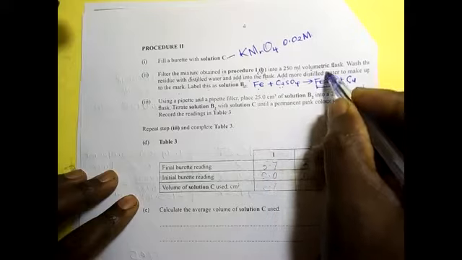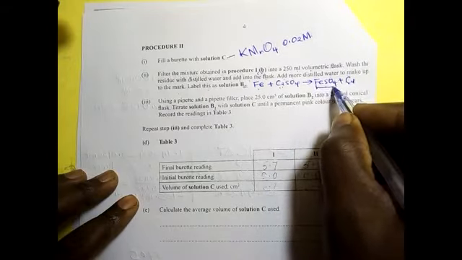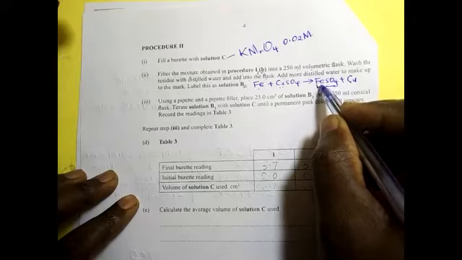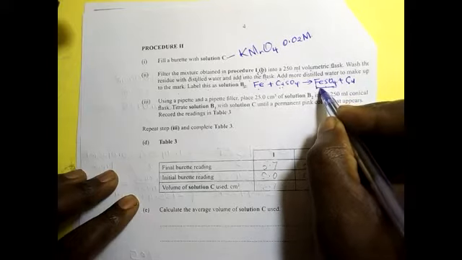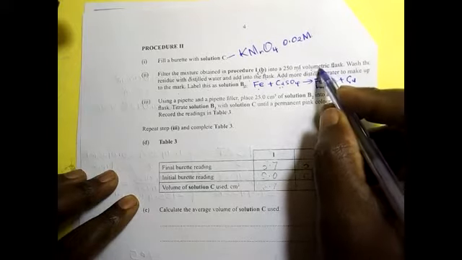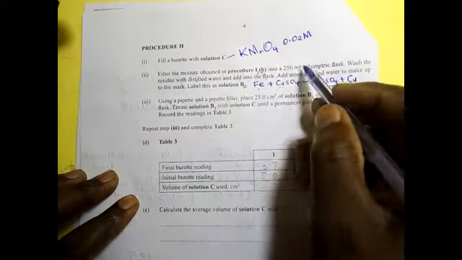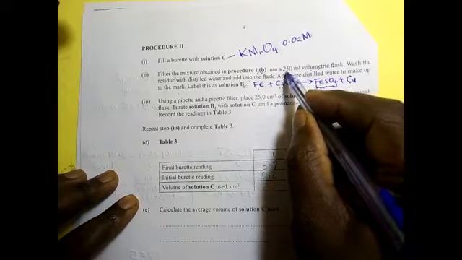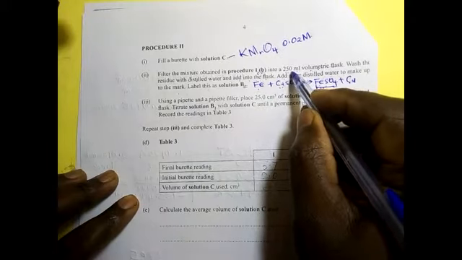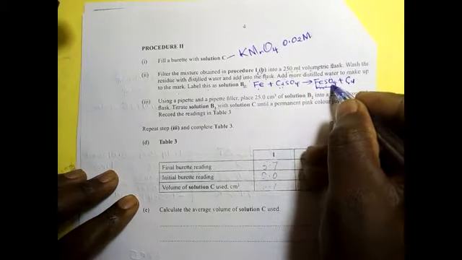So now we have filtered this solution, iron 2 sulfate. Now we are putting this solution into a volumetric flask and then add distilled water to the mark, where we will have a total volume of 250 centimeters cube of iron 2 sulfate.